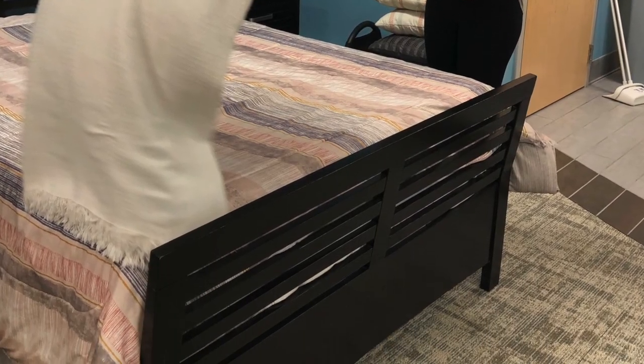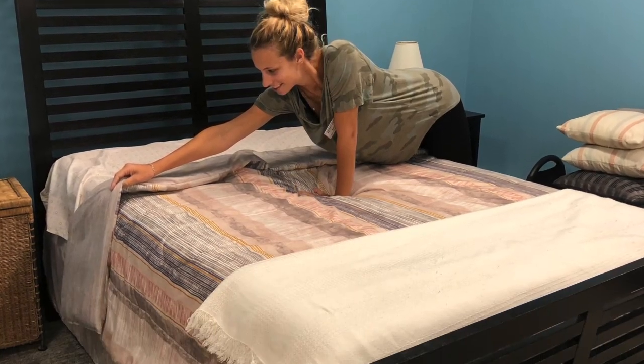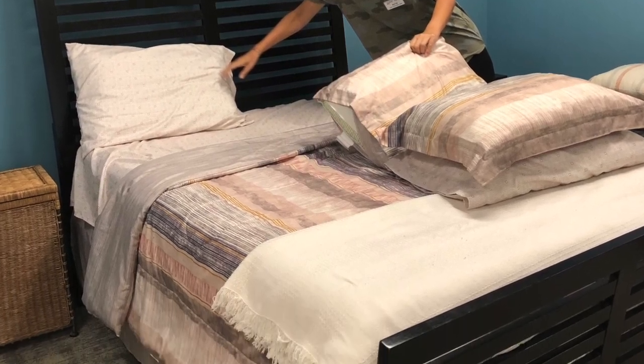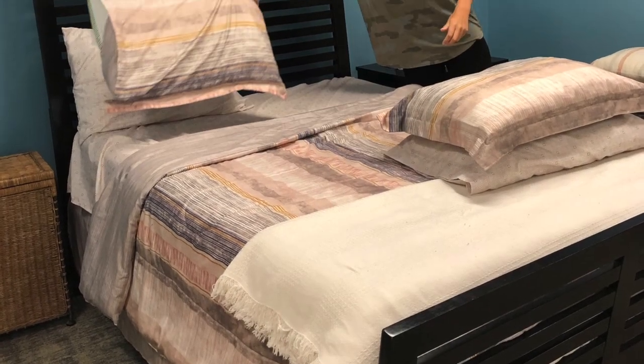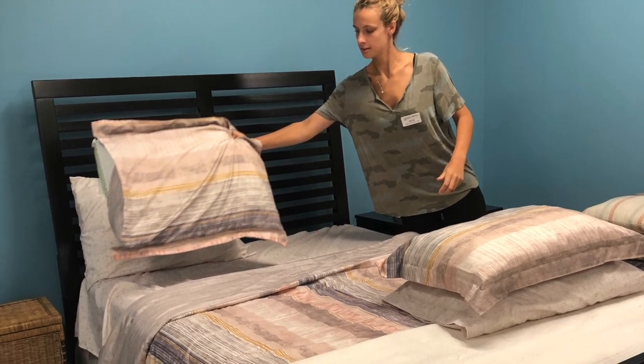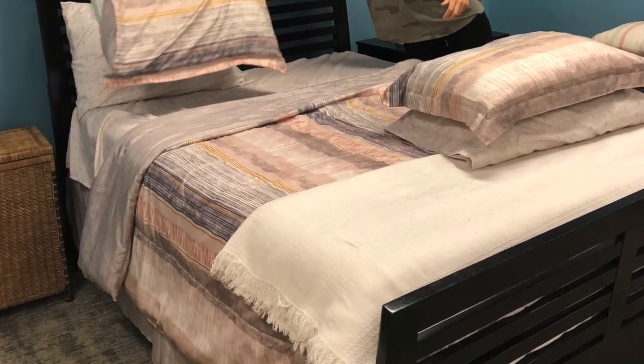The next step involves placing the throw blanket onto the end of the bed. The throw blanket should be folded up and laid flat across the bottom of the bed. The final and last step for the client is placing the pillows near the headboard of the bed. The client may arrange the pillows in any order they desire. Once this is complete, then the client has finished making the bed.